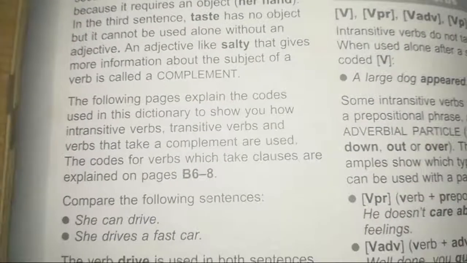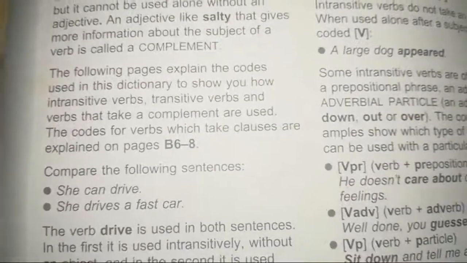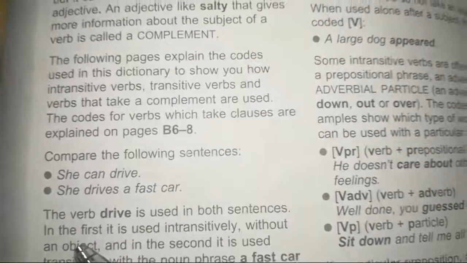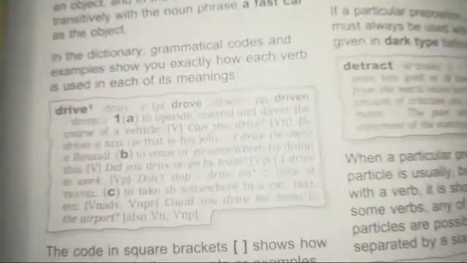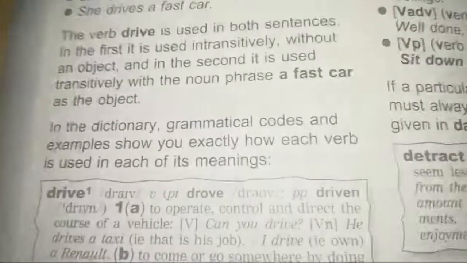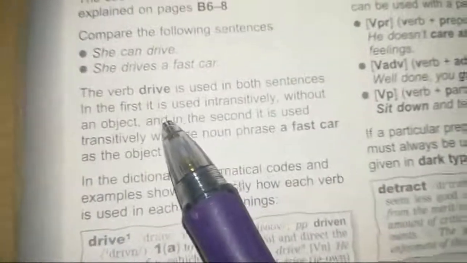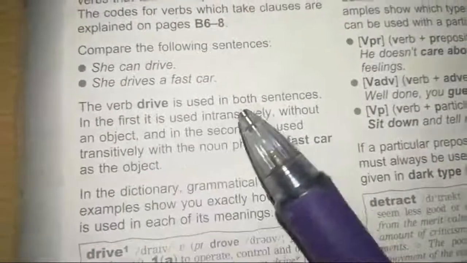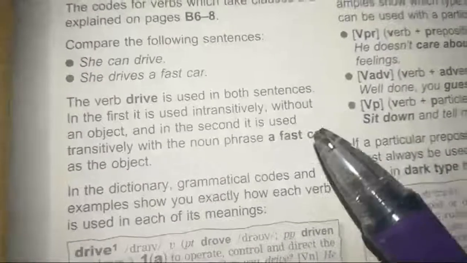Compare the following sentences. She can drive. She drives a fast car. The verb drive is used in both sentences.